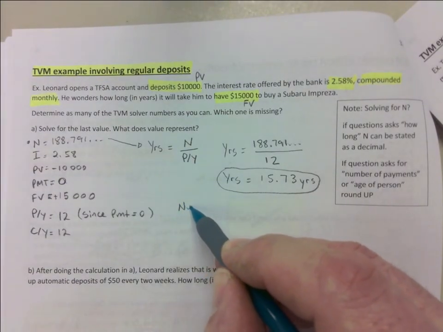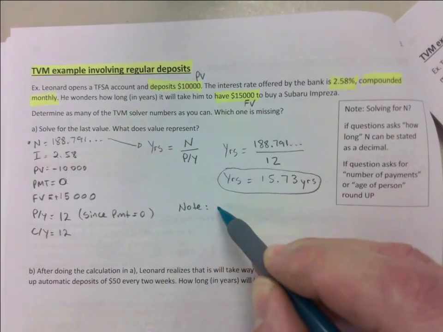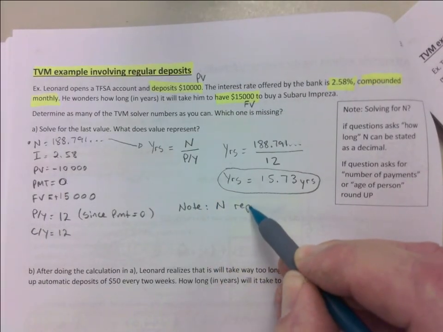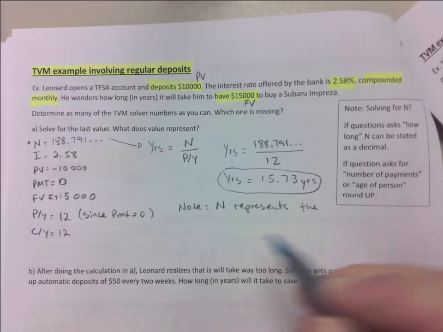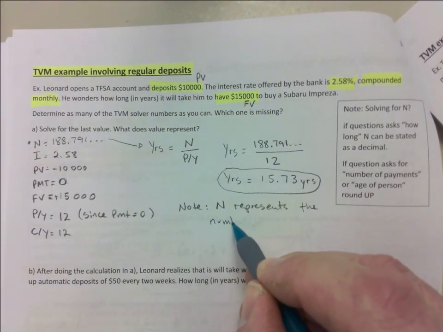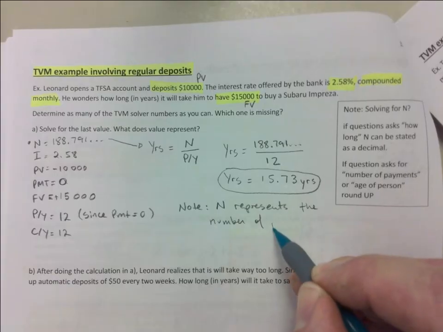Note: N represents the number of payments.